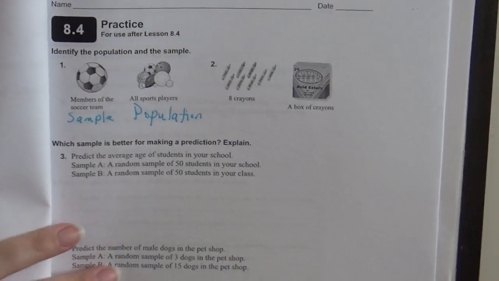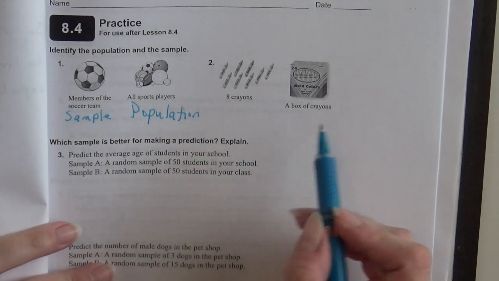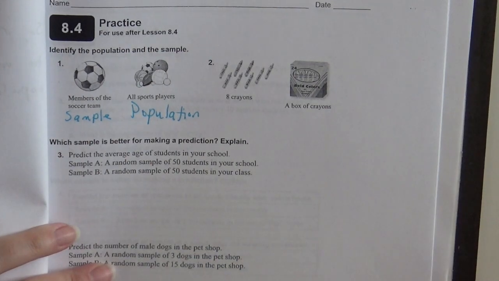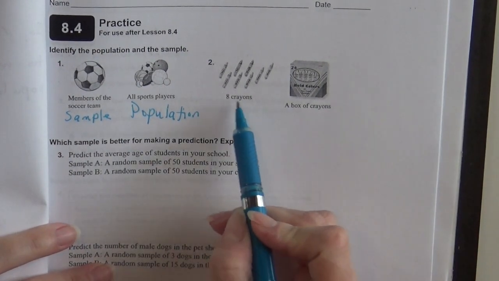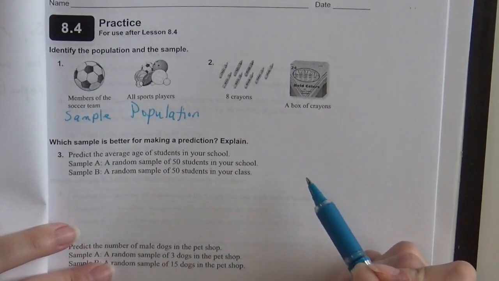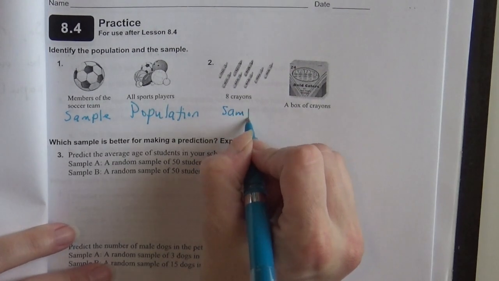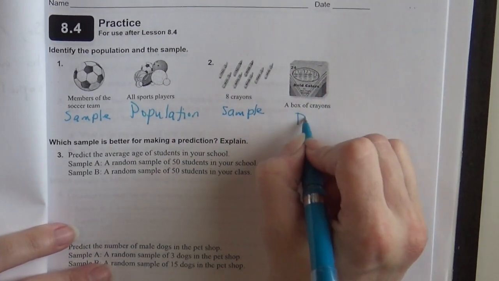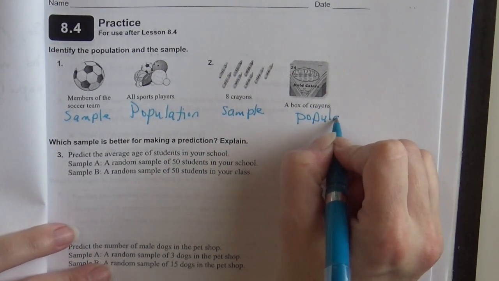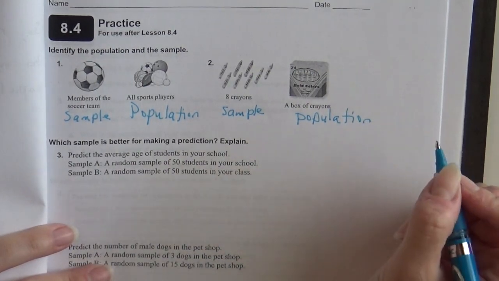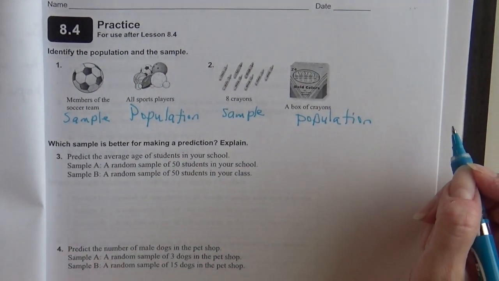Number 2, I've got 8 crayons and I've got a box of crayons. Okay, so one of those came from the other. The 8 crayons came from the box of crayons. So that means the 8 crayons would be your sample. The box of crayons is your population. So it's going back to a part and a whole. That really plays into this.